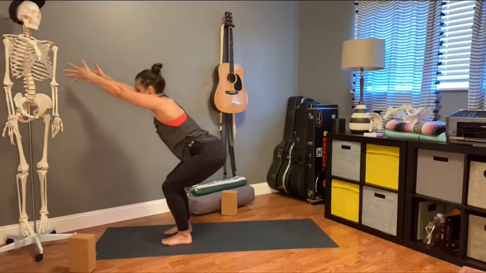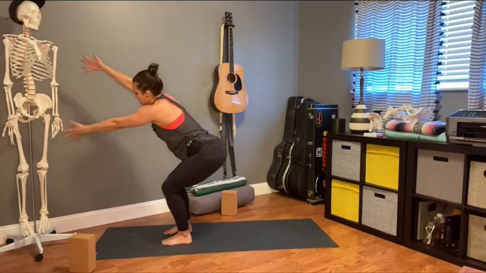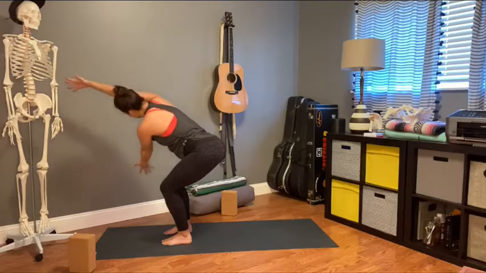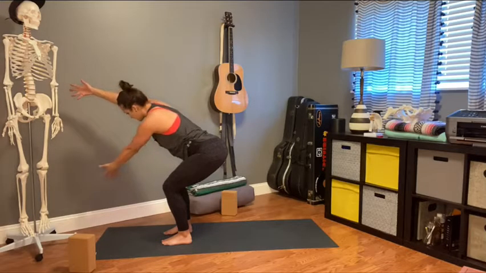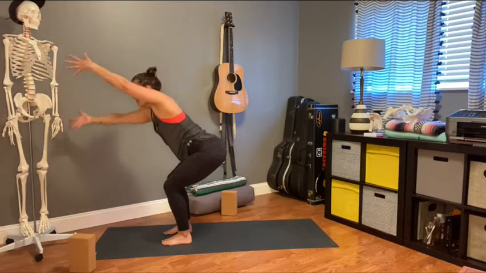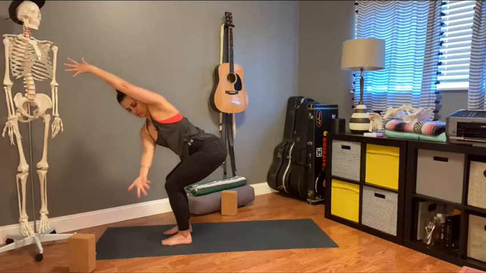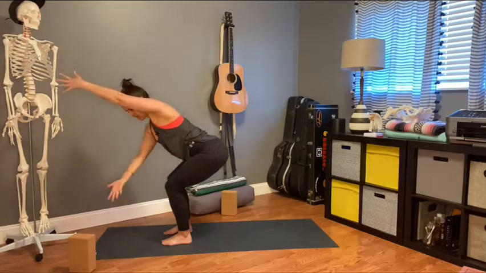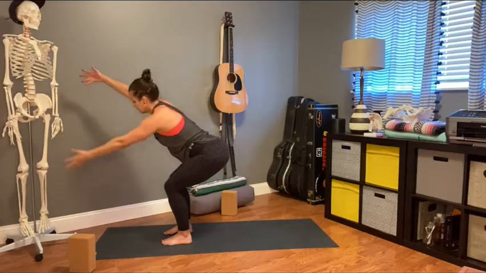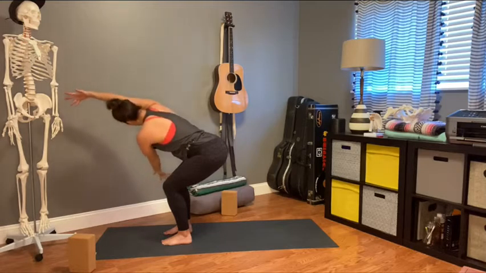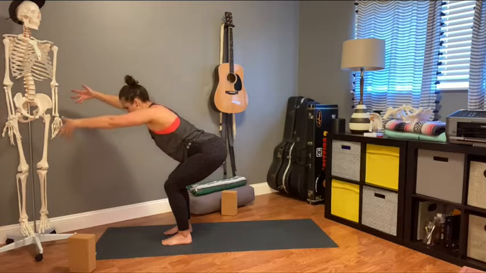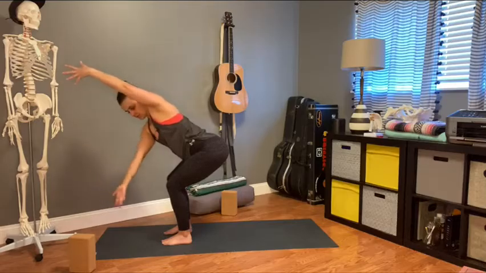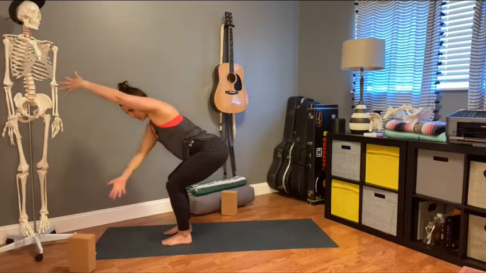Can we bring the arms out in front and then reach the left across midline over to the right and back to center, and then the right across midline over to the left. And do that just a couple more times, one more time each side. And notice what you are doing with the feet, with the pelvis. And then come back to center.